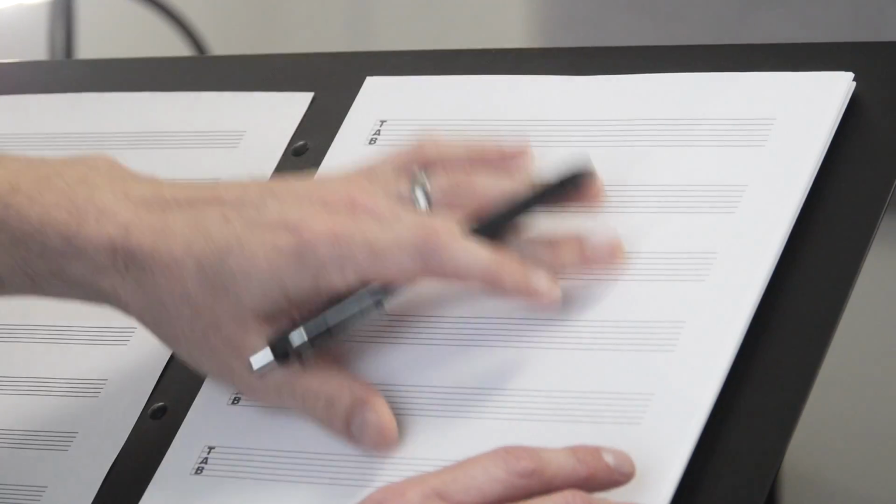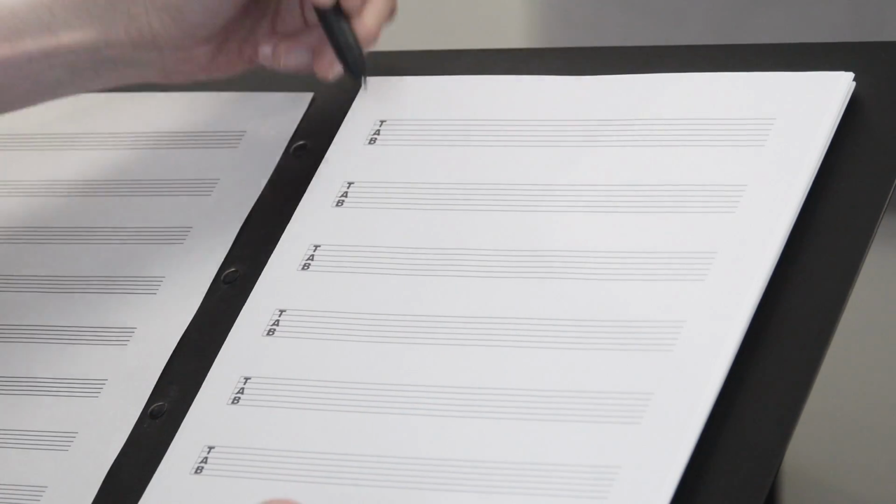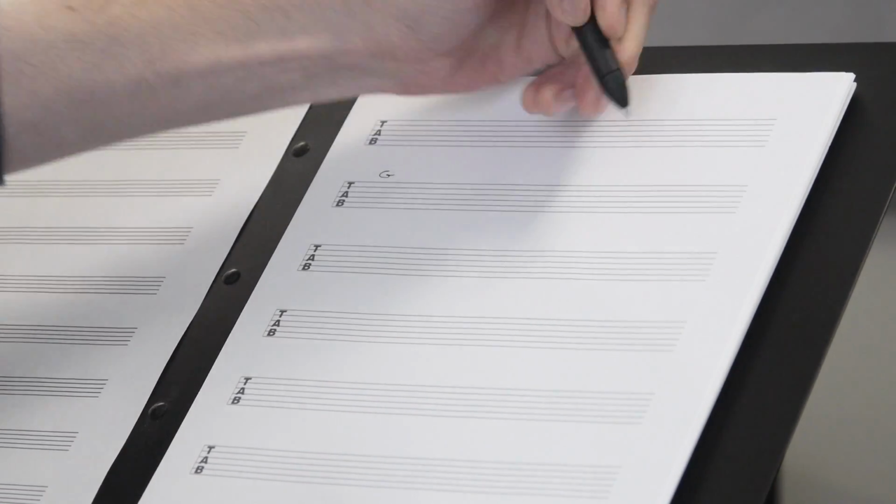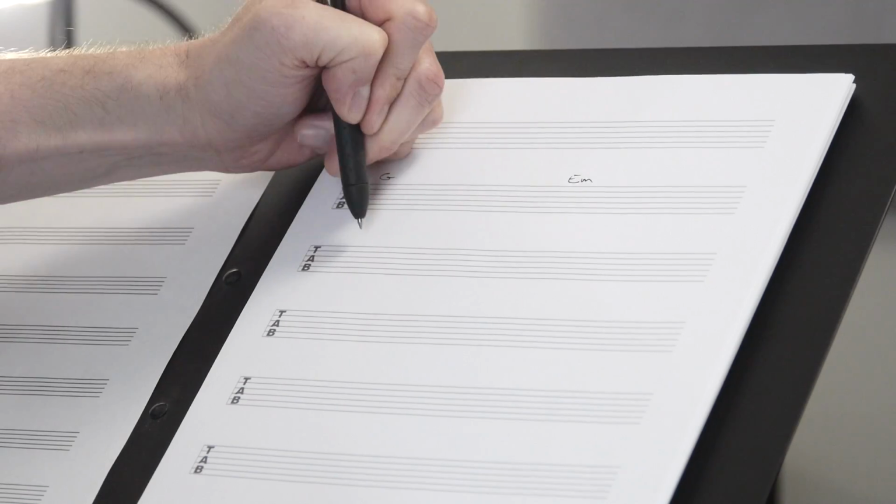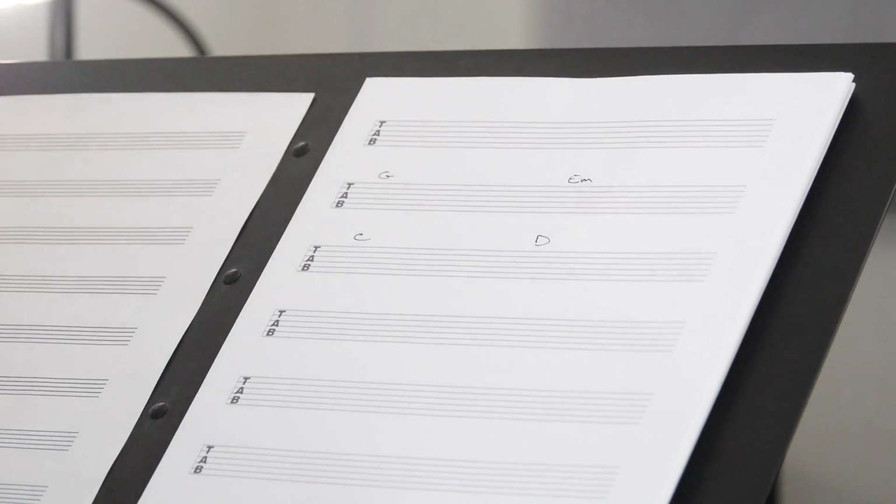So I have a basic sheet here. This is just a sheet of tab, and I want to write out a chord progression and show you what this looks like, the magic of this number 4 and how it applies to reading basic song charts and chord charts and things like that. So I have a sheet of tab here. Now let's take a progression that we're familiar with. Let's go G, E minor, C, and D, right?